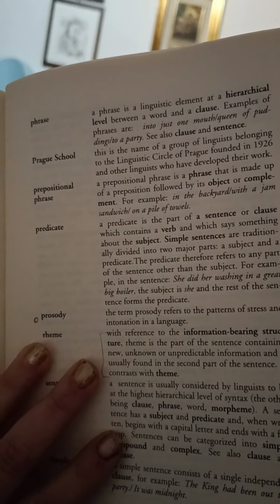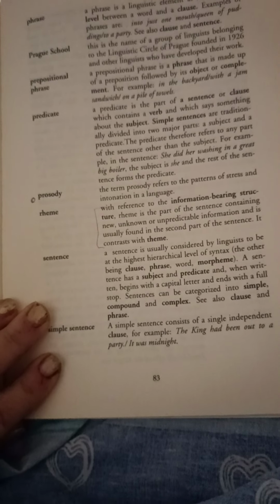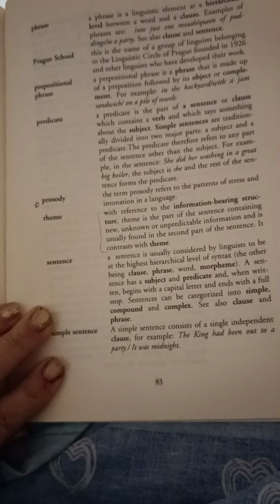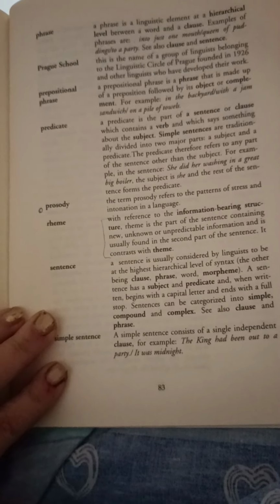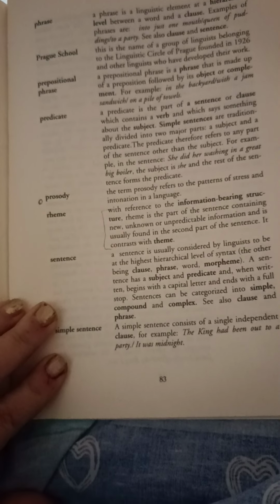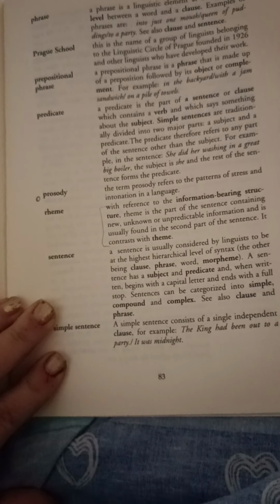Sentence is usually considered by linguists to be at the highest hierarchical level of syntax, the others being clause, phrase, word, morpheme. A sentence has a subject, a predicate, and when written, begins with a capital letter and ends with a full stop. Sentences can be categorized into simple, compound, and complex. See also clause and phrase. A simple sentence consists of a single independent clause. For example, "The king had been out to a party. It was midnight."